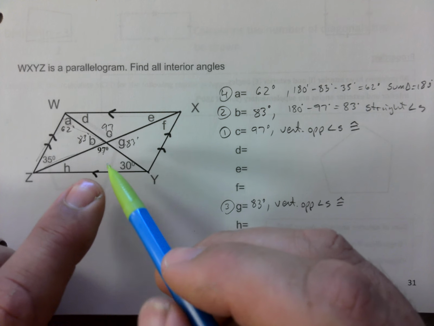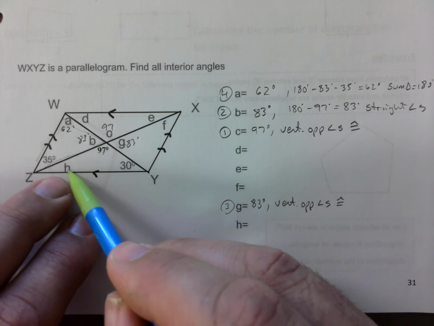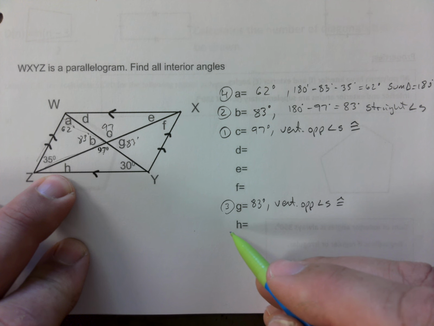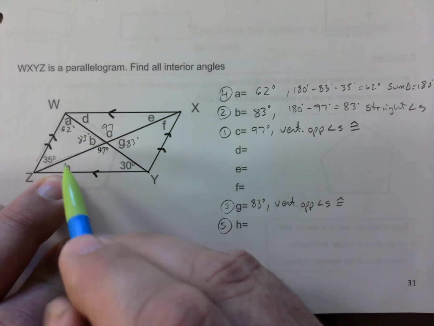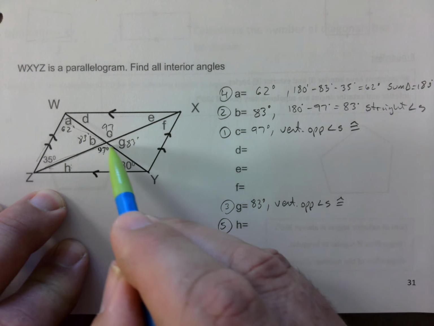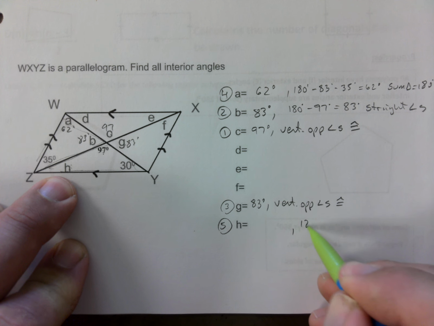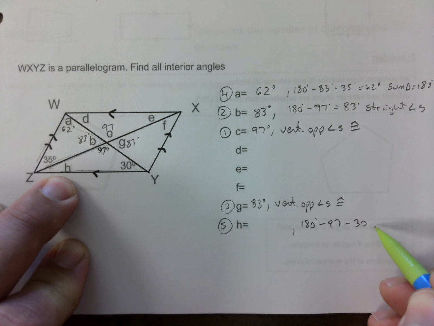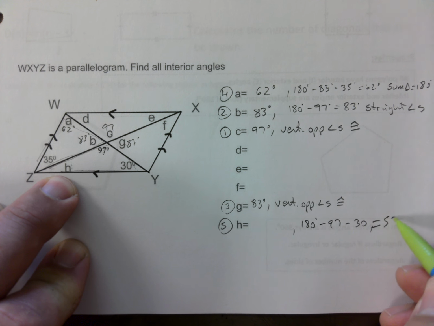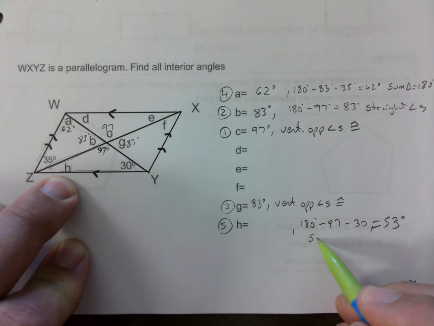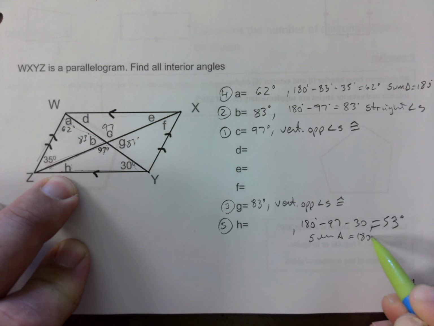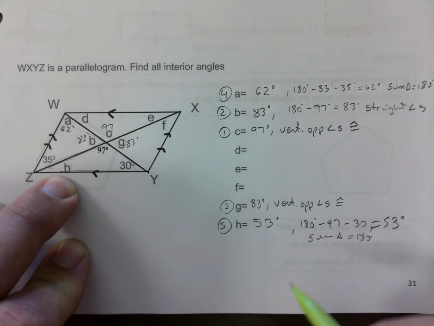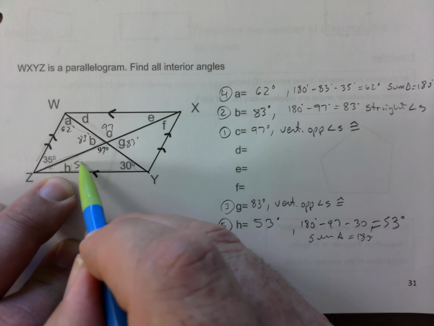62. And what else can I do here? H. H is the fifth angle I'm solving for. Right here, I have another triangle, so I'm going to use that. 180 minus 97 minus 30, and that is 83 as well. No, 53, sorry. 53. Sum of triangle is equal to 180. So this is 53 degrees. So I've got that taken care of.